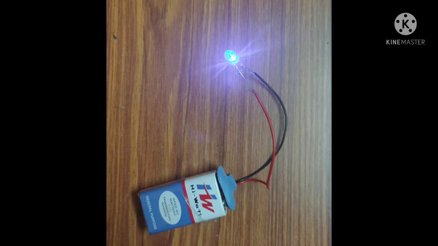Can you try? Okay. So make your parent stand nearby you while you are doing this activity. Understand? Next topic, we are going to learn about the electric fuse.